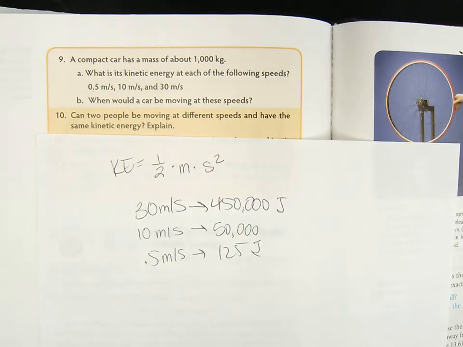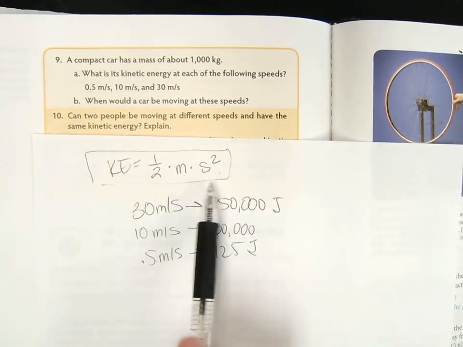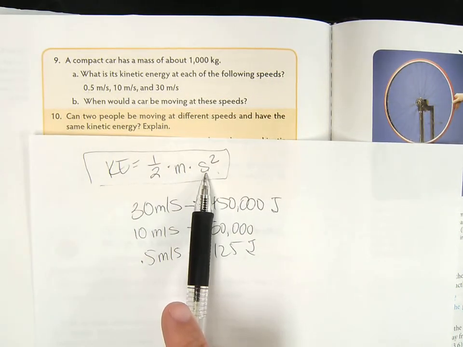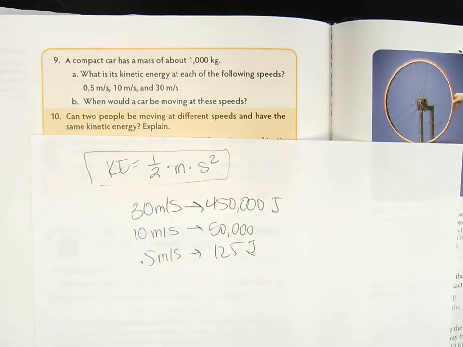Number 10, can two people be moving at different speeds and still have the same kinetic energy? If you look at the formula, because there's more than one variable, they can be moving at different speeds and still have the same kinetic energy if their masses differ. So if it works out where mass is so much greater and the speed's slower, or speed's higher and mass is less, it could work out where they have the same kinetic energy and be moving at different speeds. Does that make sense? Okay.